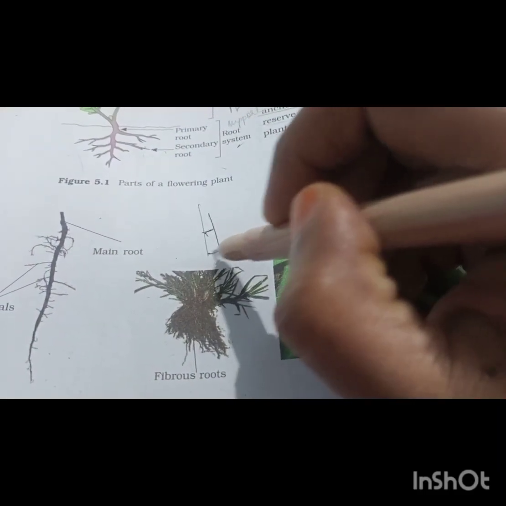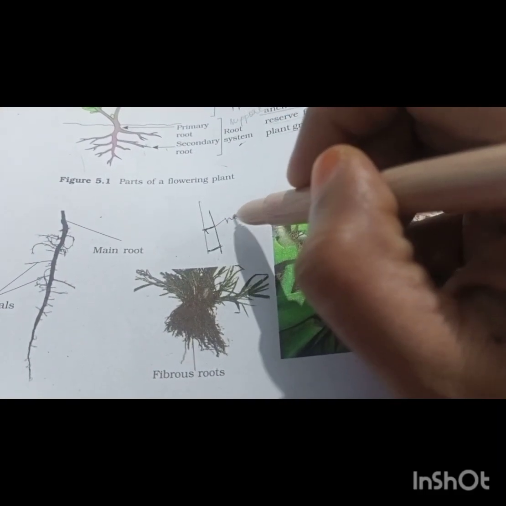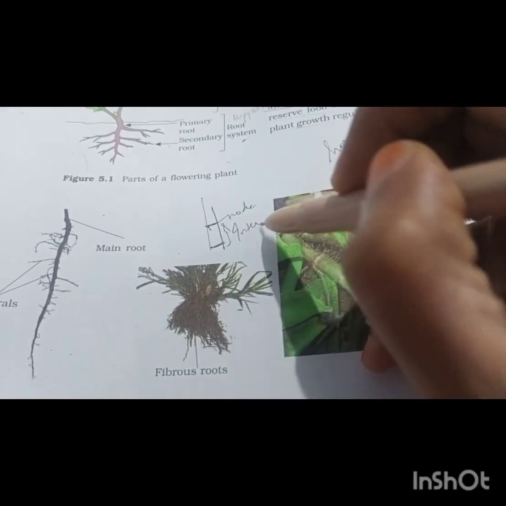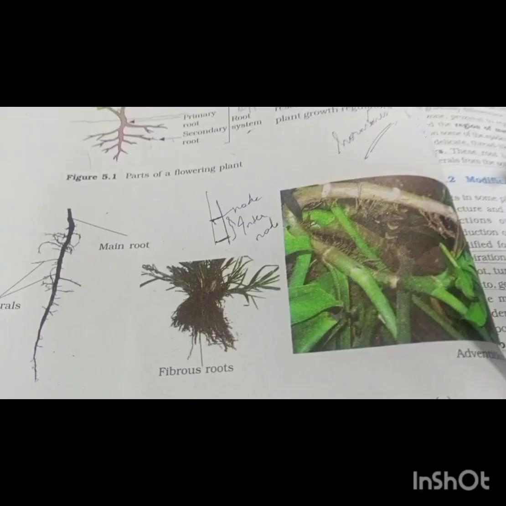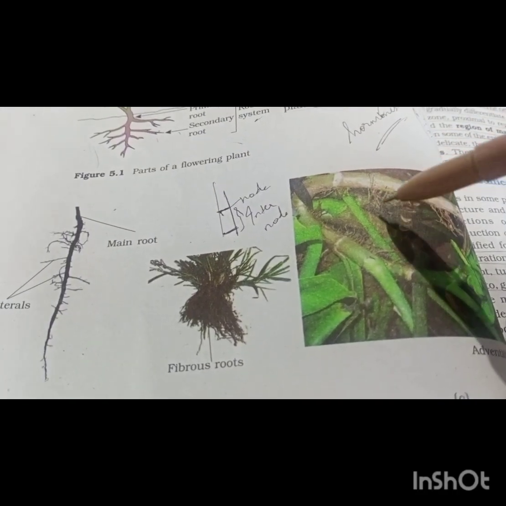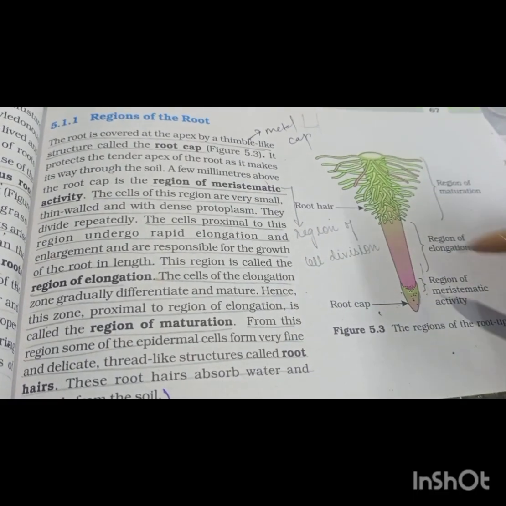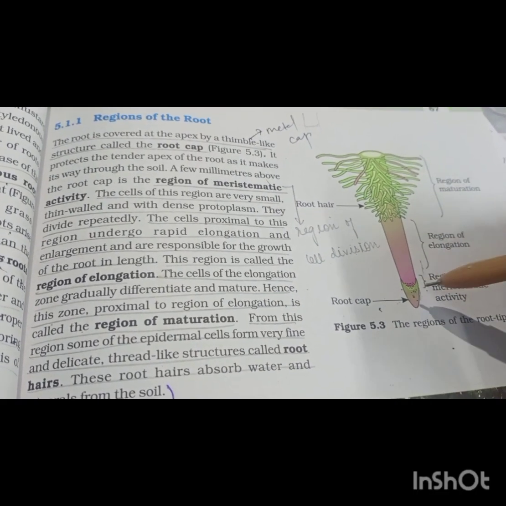So in the stem, the projected part is known as node. In between two nodes lies the internode. Here the root is arising from the node. Now let's see about the regions of the root.